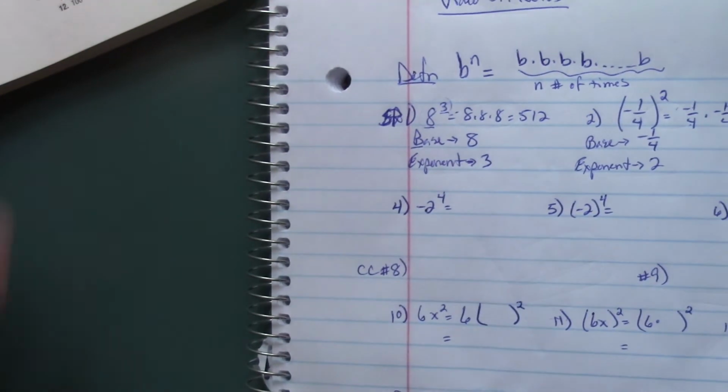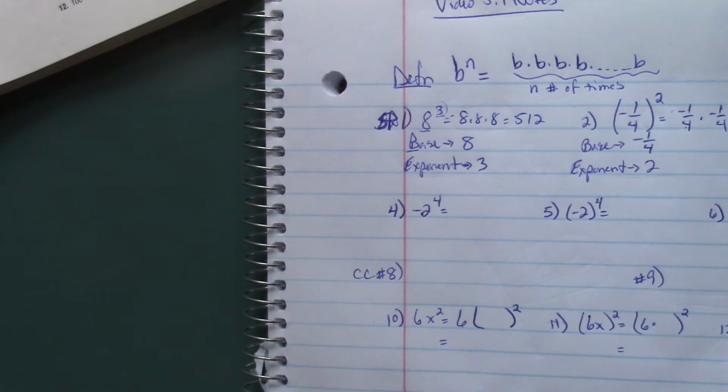I'm going to go through the skill practice problems here. Hang on a second, I just dropped my notes. Don't want to miss anything here.